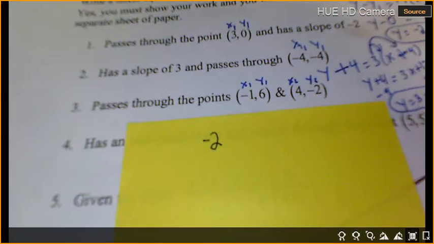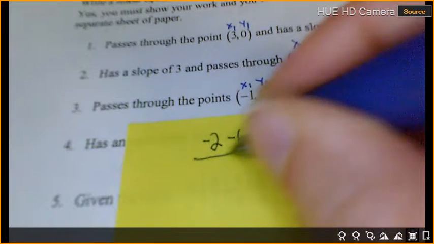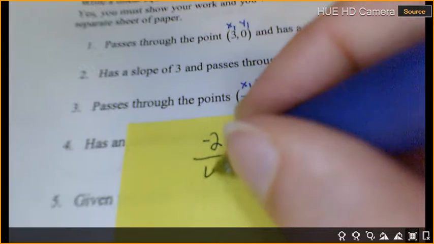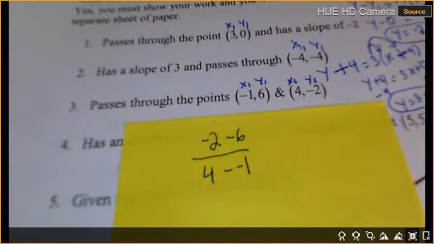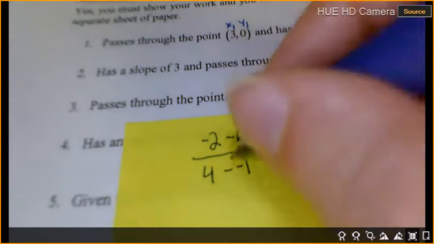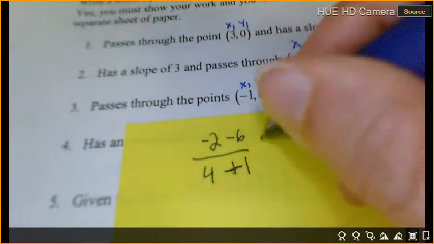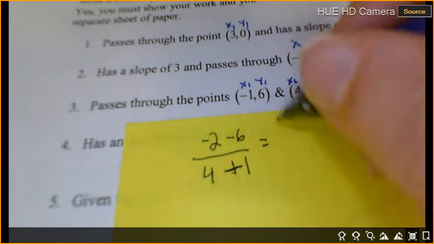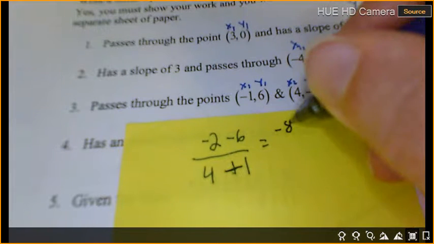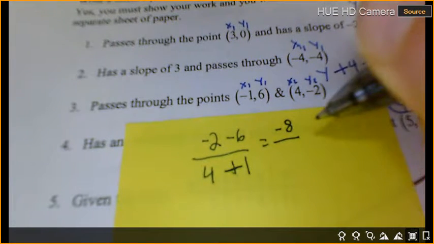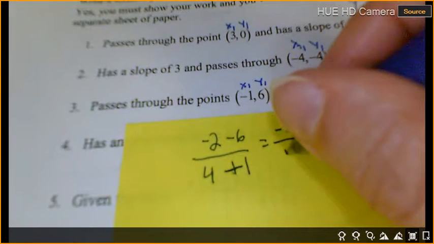Negative 2 minus 6 over 4 minus the negative 1. Why am I using this formula instead of going straight to point-slope form? Because you have to find the slope, because I wasn't given it, right? And now you have to turn 4 plus 1. Okay, so negative 2 minus 6 is a negative. You owe me $2. You borrow 6 more, so you owe me 8. 4 plus 1 is 5.